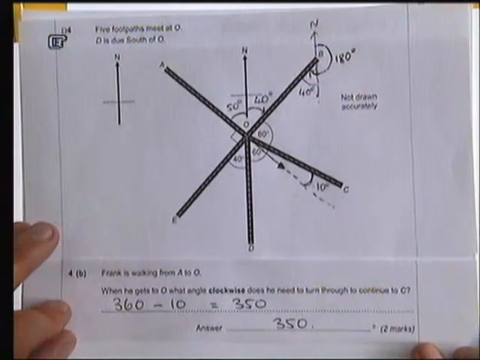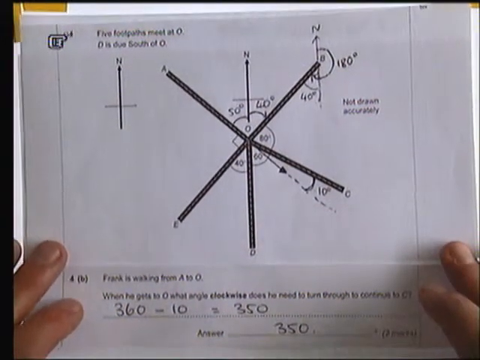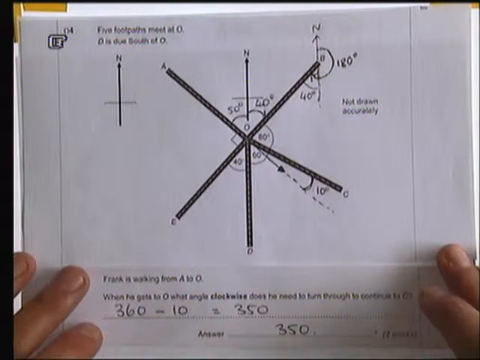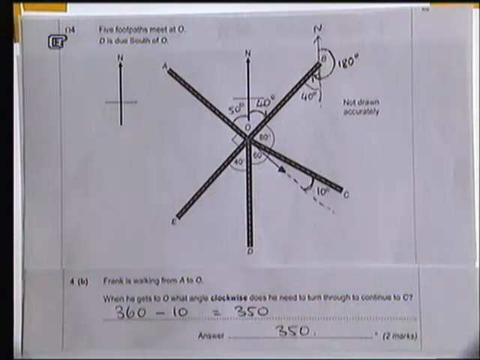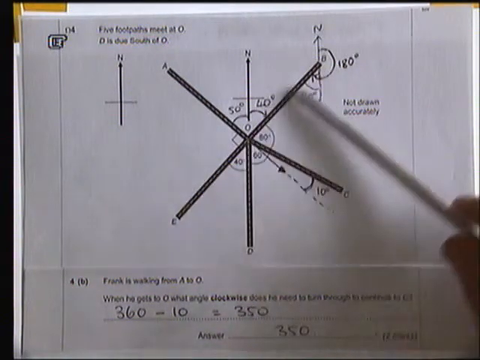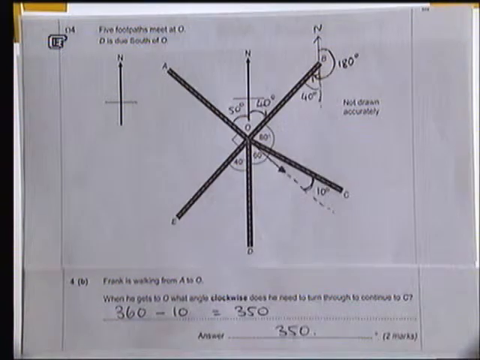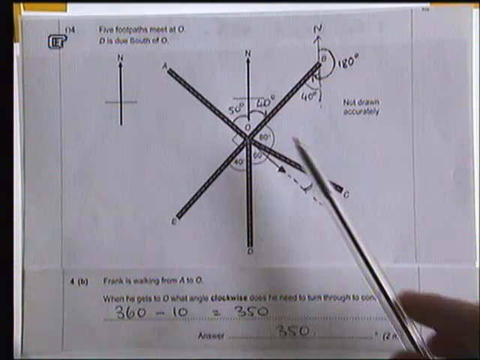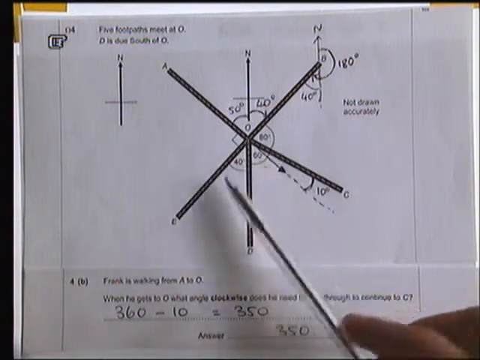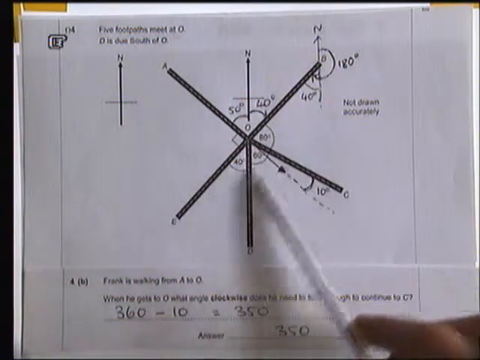Okay, if you're not sure why some of those angles are what they are, you may need to do a little bit more work just to prove to yourself that this is a straight line and therefore that angle has to be 50. You can do that quite easily. These three angles on the other side of that straight line do add up to 180.